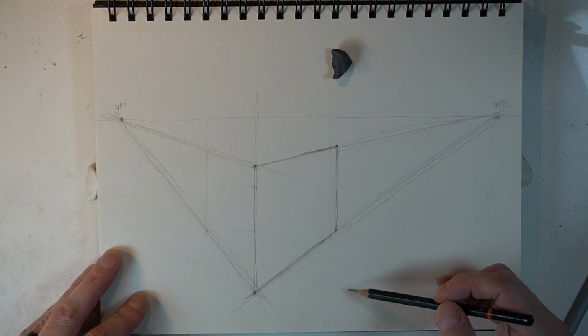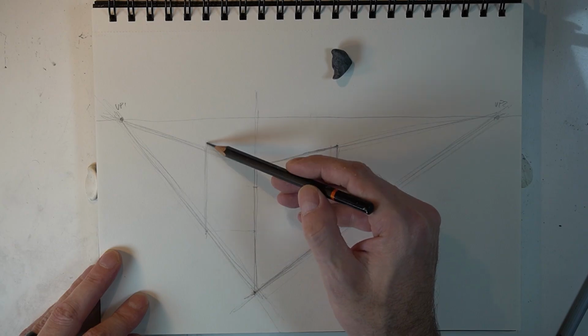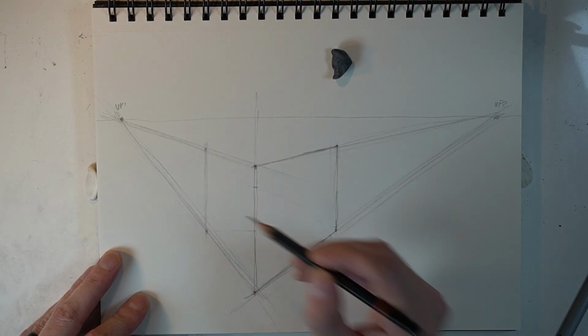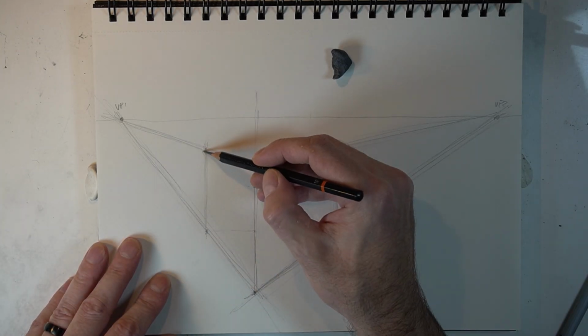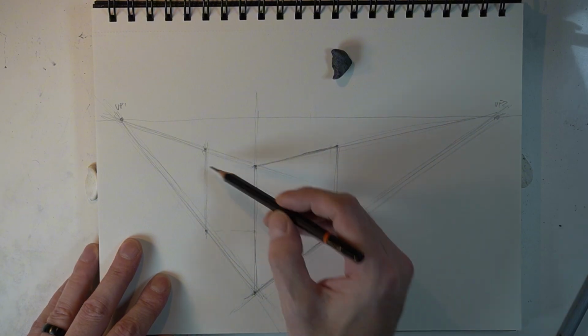So we're just going to pull down a line and see, okay? Make a little dot there, a little dot there, so that you can see.